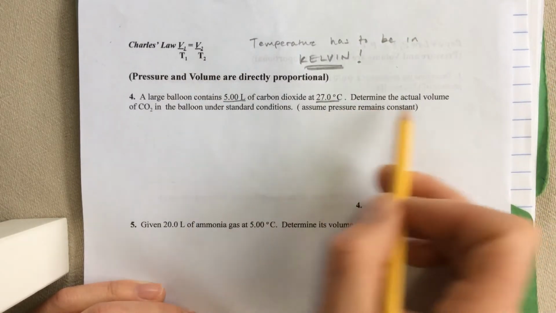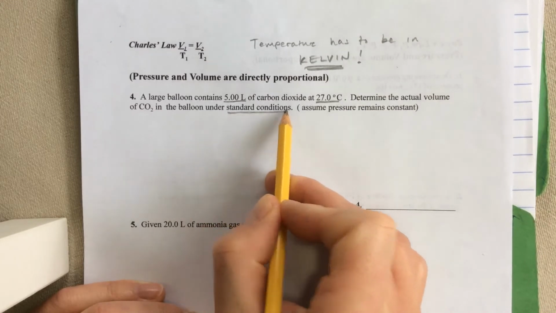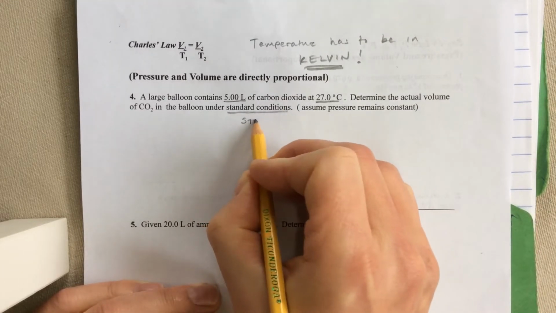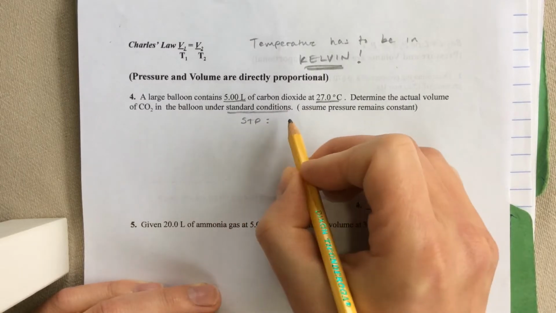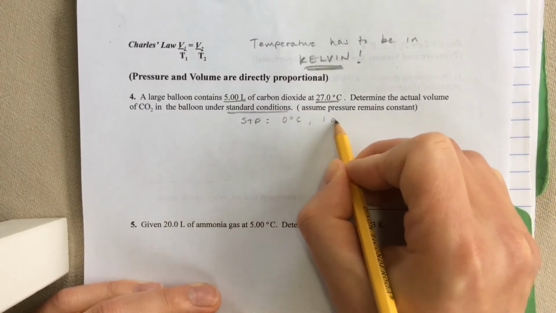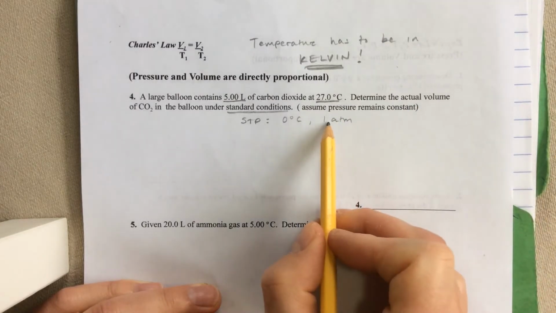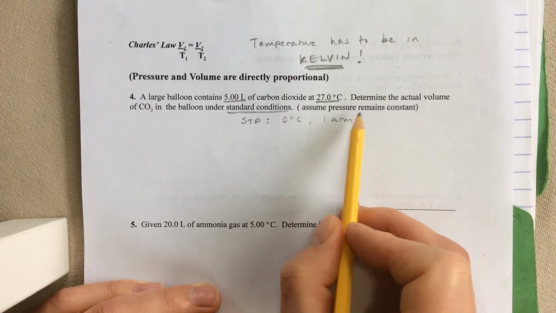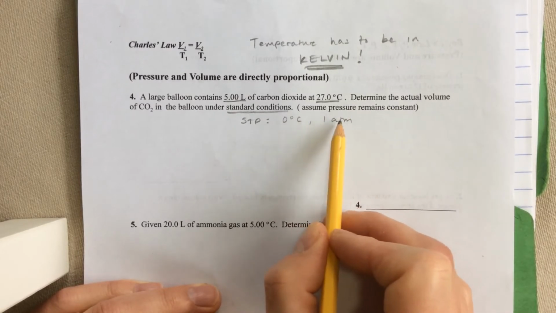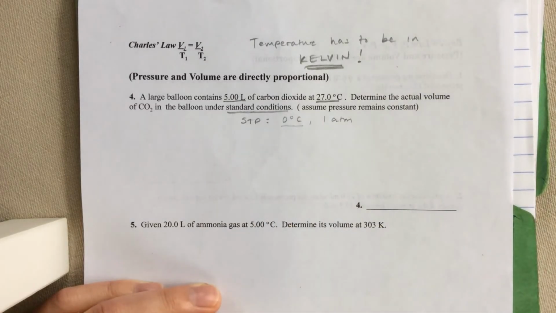But it says under standard conditions. So remember, standard conditions, STP, means 0 degrees Celsius and 1 atmosphere. For this problem, this doesn't matter because it says assume pressure remains constant. So we don't need that part. We're going to need this part because that tells us our temperature.